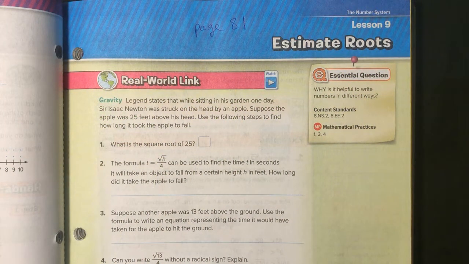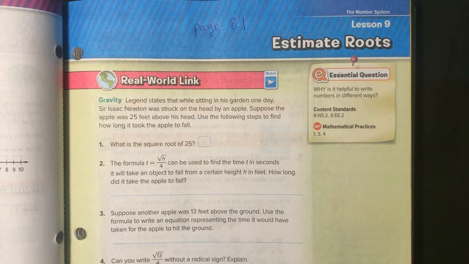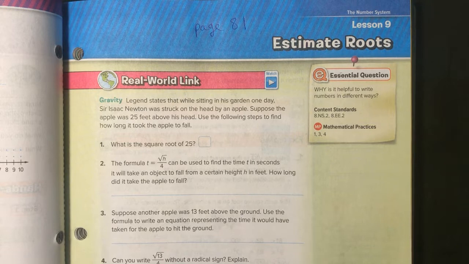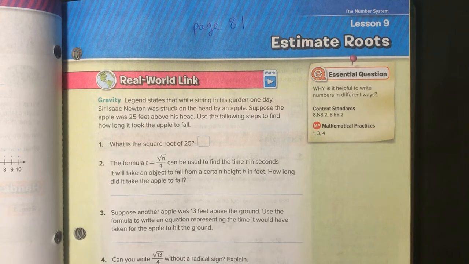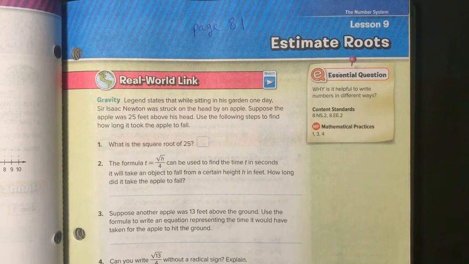Welcome to Chapter 1, Lesson 9, Estimate Roots. So we're continuing with square and cube roots, but now we're doing estimating because a lot of times we don't have perfect squares or perfect cubes.